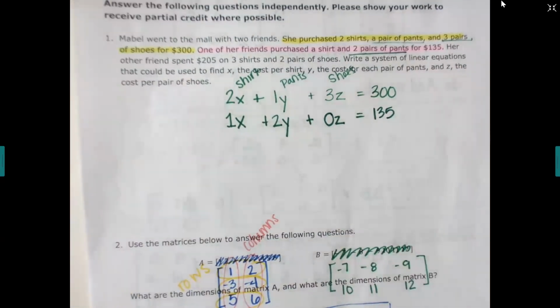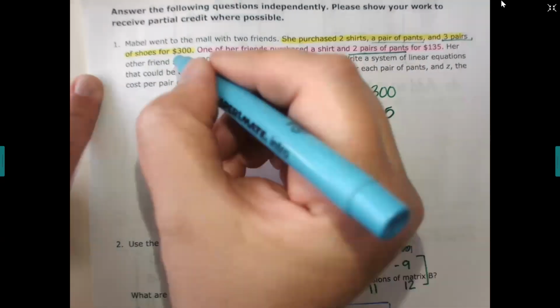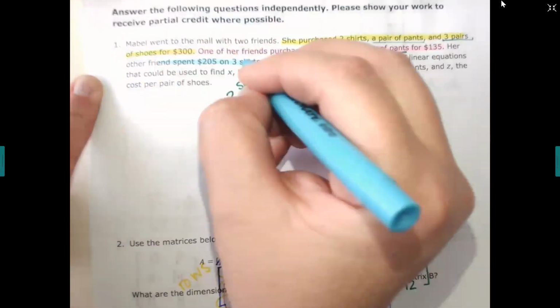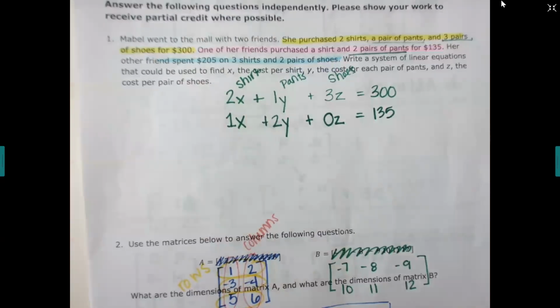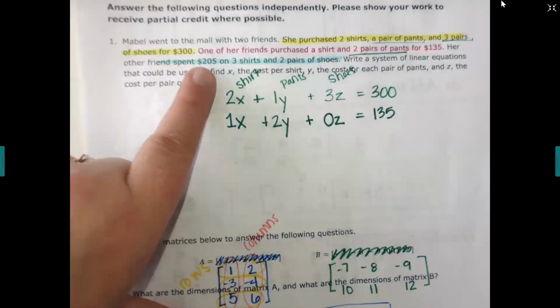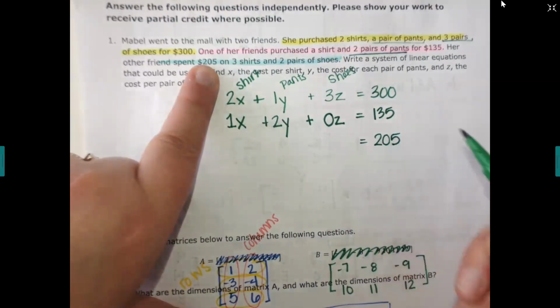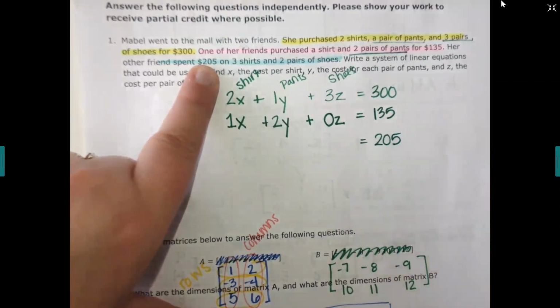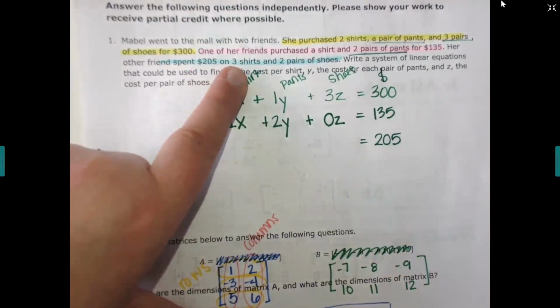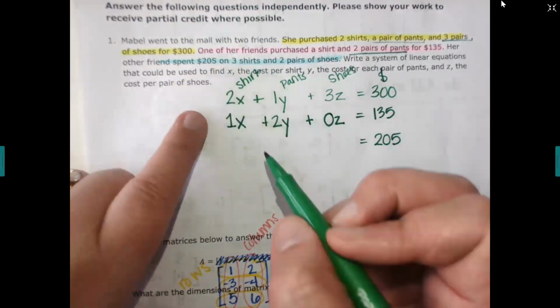Okay, we have one more friend. Her other friend spent $205 on 3 shirts and 2 pairs of shoes. But remember, you have to make sure you put them in the right spot. So 205 needs to go over here, because that's how much she spent. Those are your dollars. Then she got 3 shirts, that's 3x.